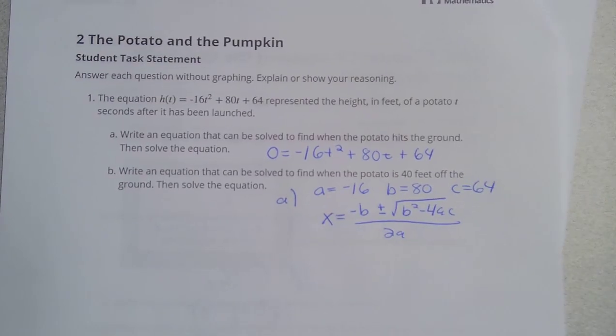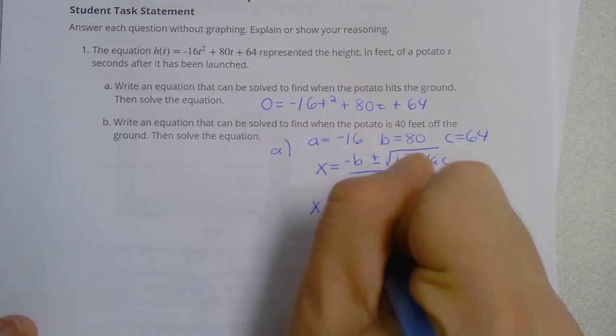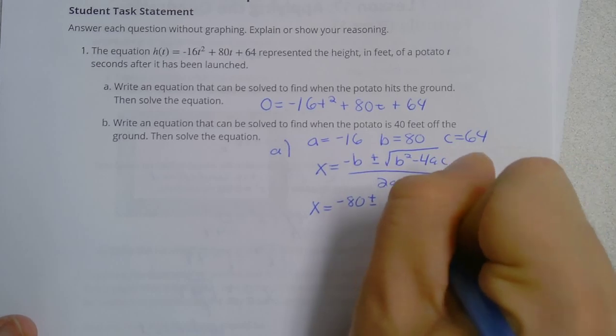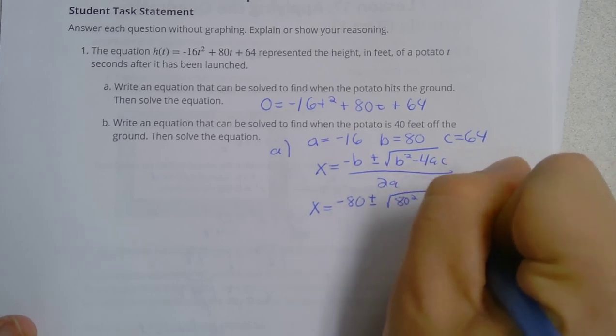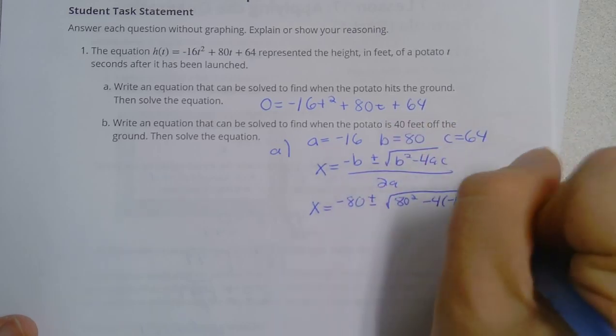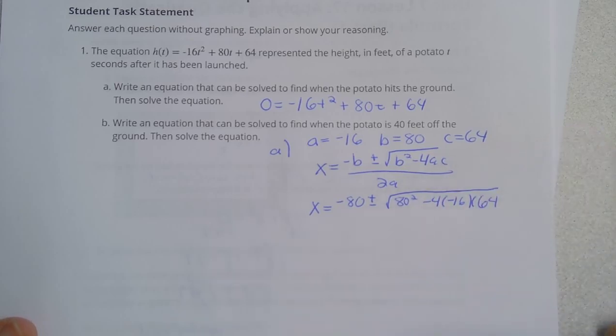Then I'm going to substitute in the numbers. So x equals negative 80 plus or minus the square root of 80 squared minus 4 times negative 16 times 64, all over 2 times negative 16.